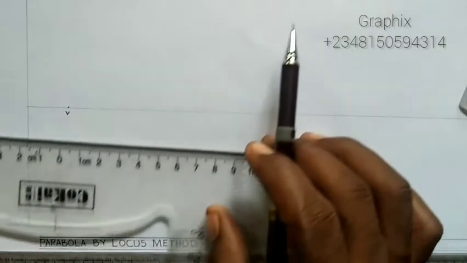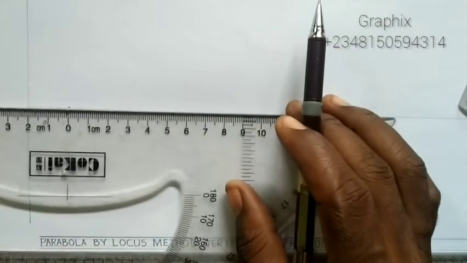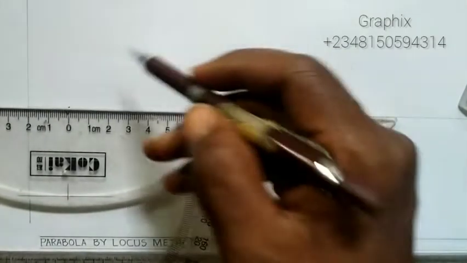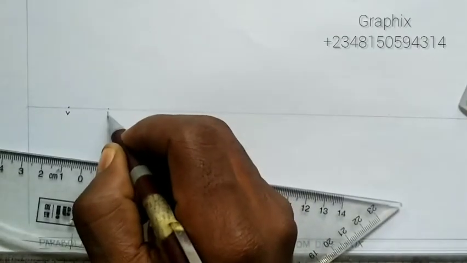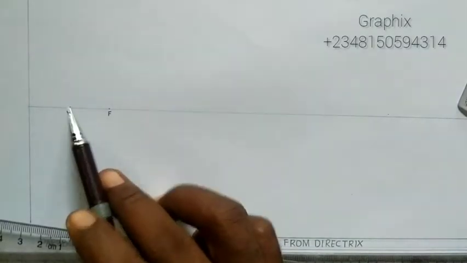So I'm going to measure my 20. This is another 20 here, and that will be my focus. Now the next thing we'll do is to bisect the vertex and the focus.